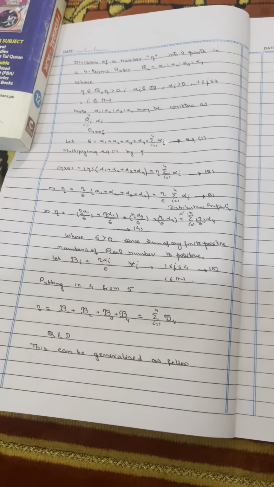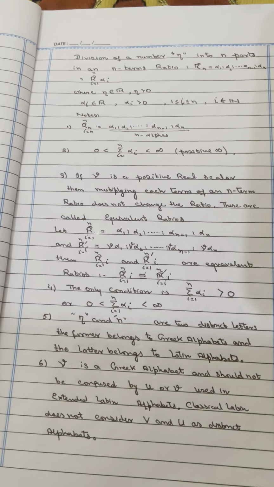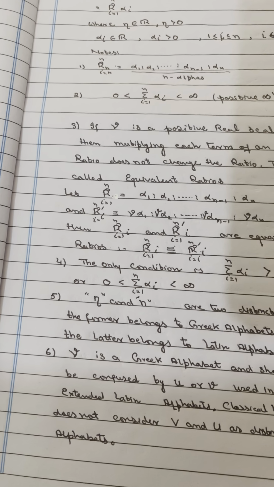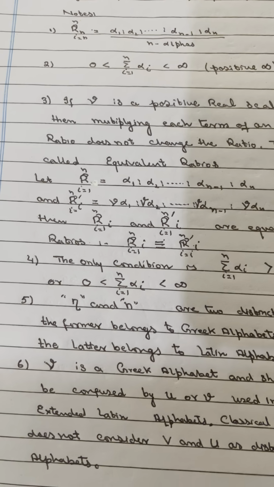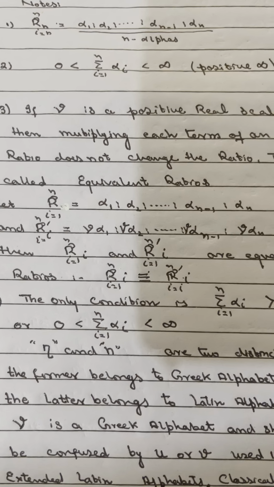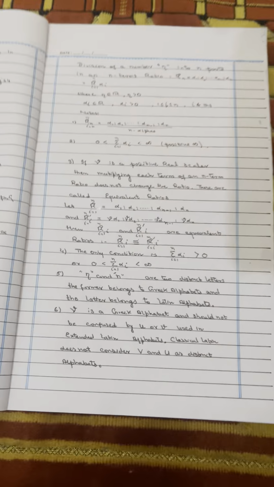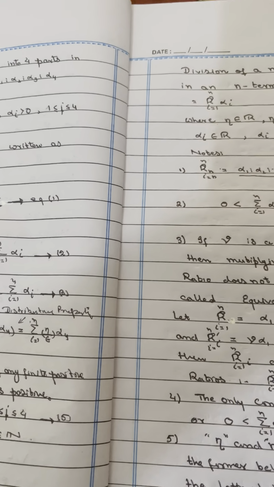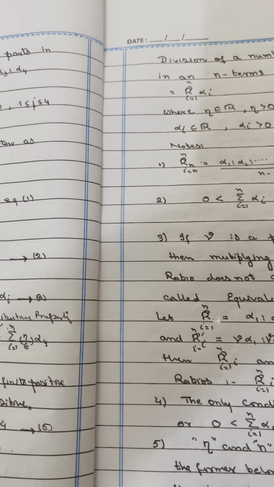Now I have informed you and I have shown you that a number can be divided or split into n parts according to an n-term ratio, such that each term of the ratio is greater than 0 and a real number, and such a solution is possible. So we can say that the Quranic ratios are possible and a mathematical solution exists for them.